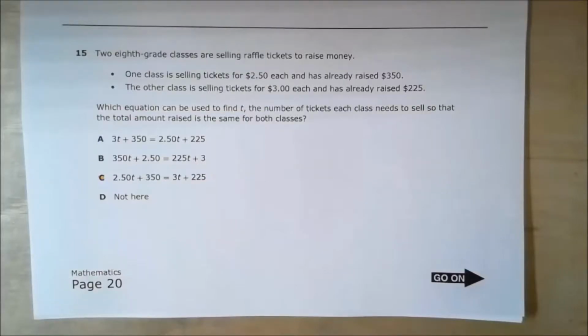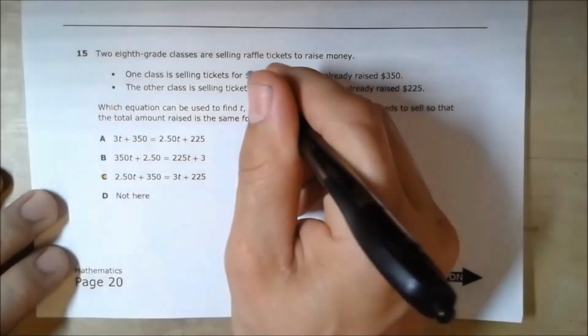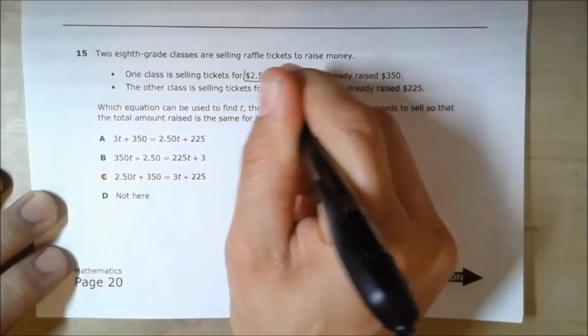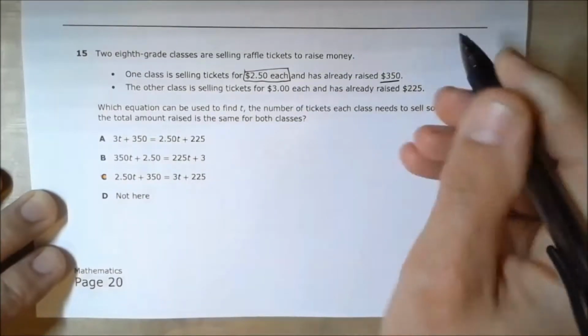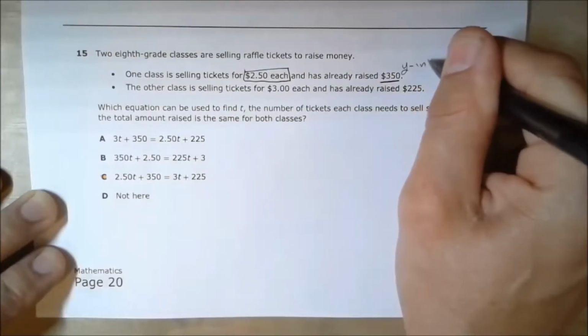Problem number 15. It says two 8th grade classes are selling raffle tickets to raise money. One class is selling tickets for $2.50 each. So that's a unit rate. And it has already raised $350. That's going to be a y-intercept.